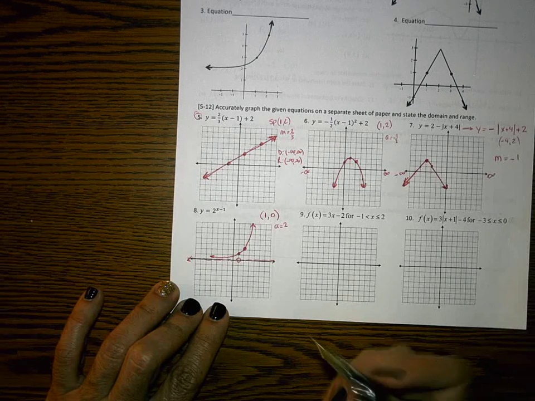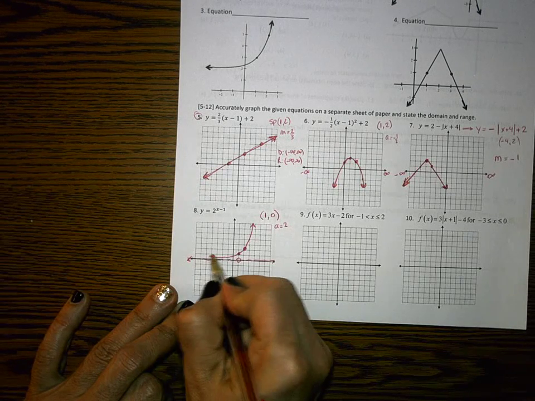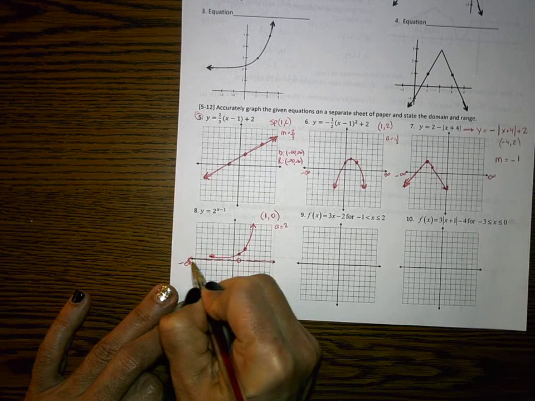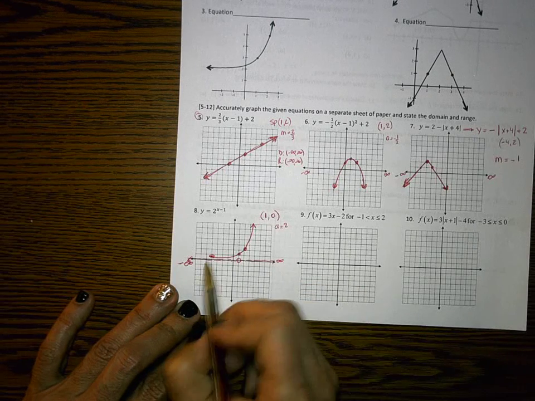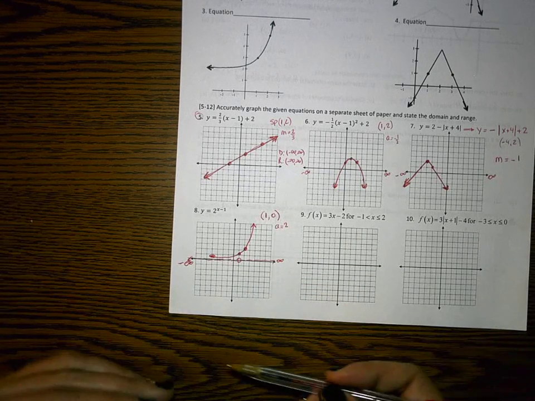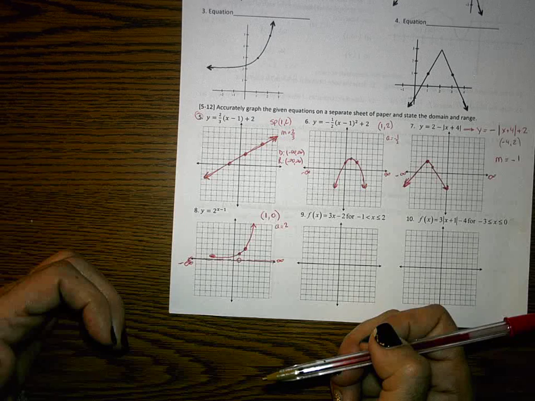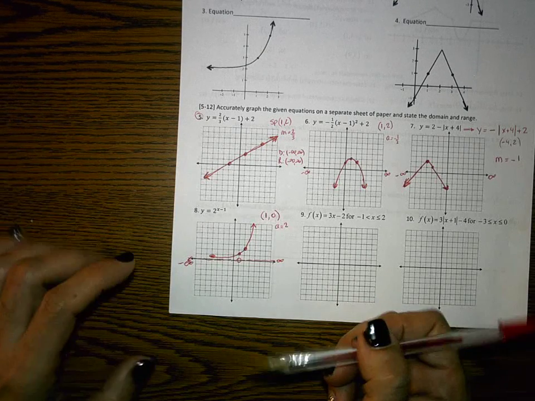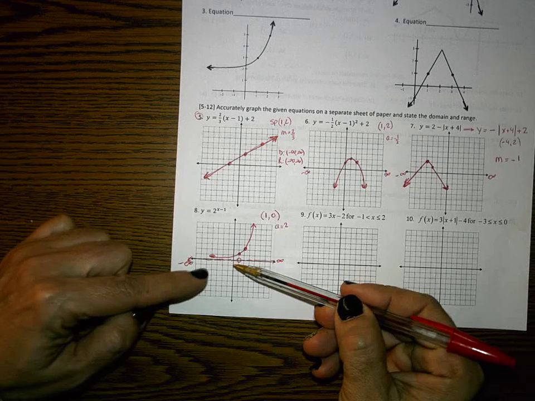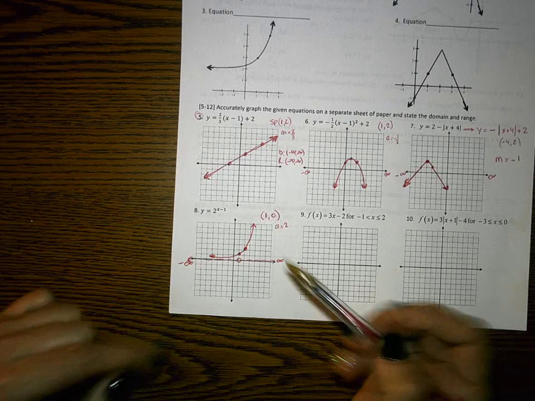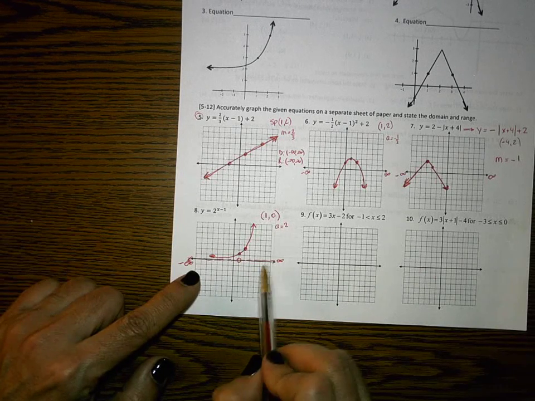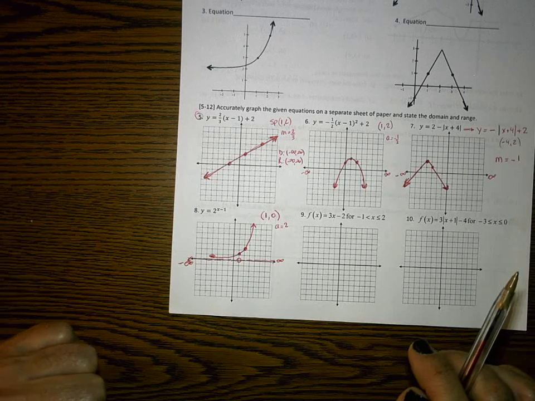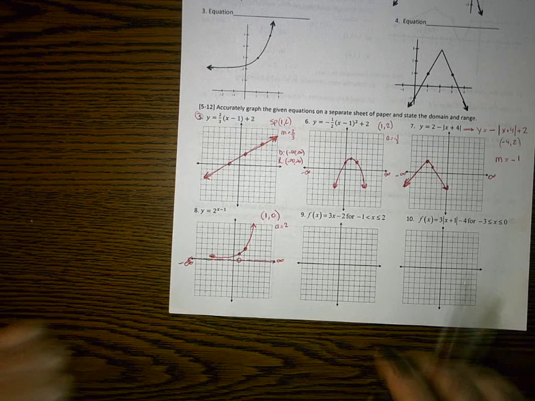My domain, I know I'm coming from -infinity all the way to +infinity. And my range, I'm coming from the asymptote up to +infinity. Does not include the asymptote. Take a look at your little formula sheet so you can see. So that gives you an idea of this 4.